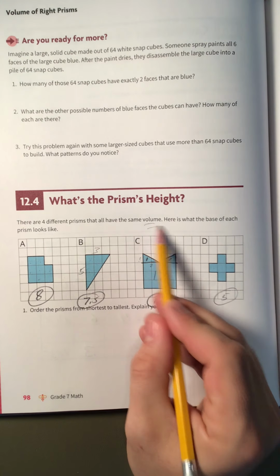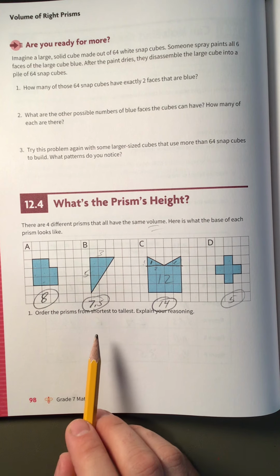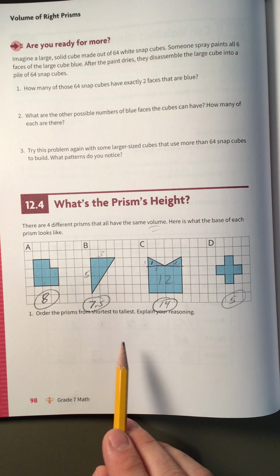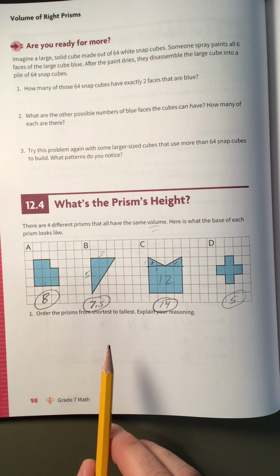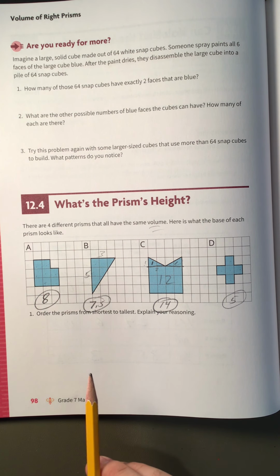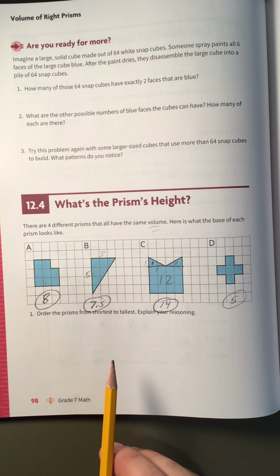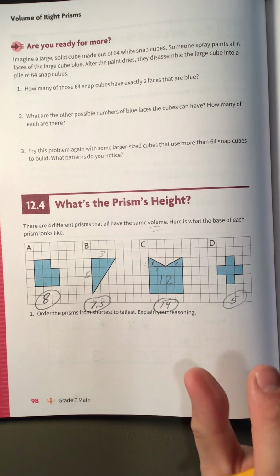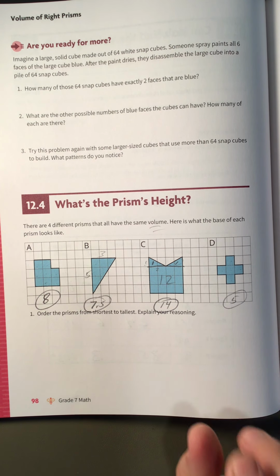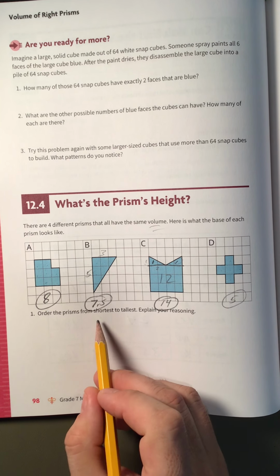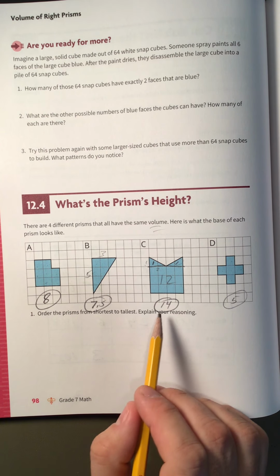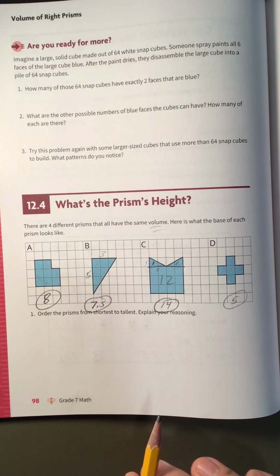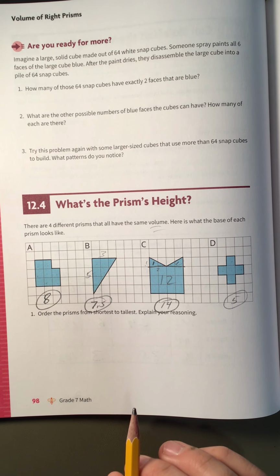So if they have the same volume, order the prisms from the shortest to the tallest. So the shortest would be the smallest base. Okay, so the biggest base means the height must be shorter. So I'm looking for the biggest base to get the shortest, because it's a big number times a small number. Okay, so which one has the biggest base? That will be my shortest.